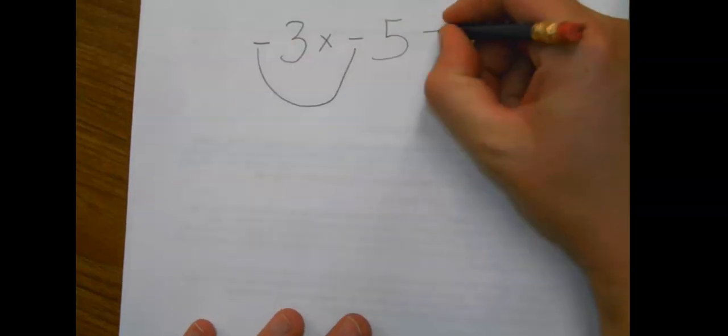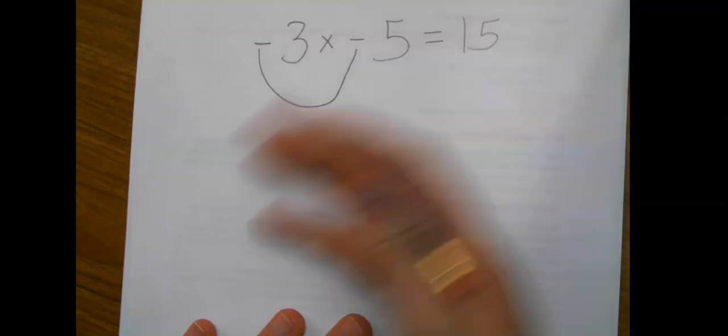So if I have something like -3 times -5, negatives are always looking for friends. So look, they have a friend, which means that they don't need another friend. 3 times 5 is 15.